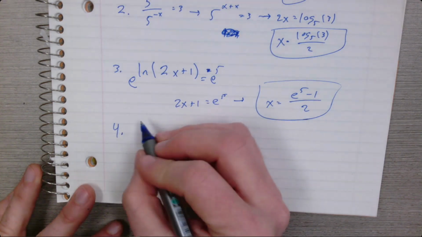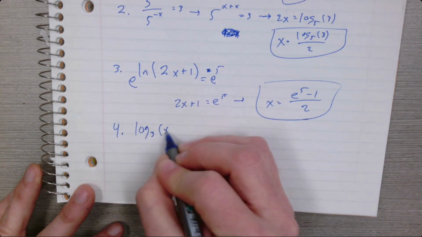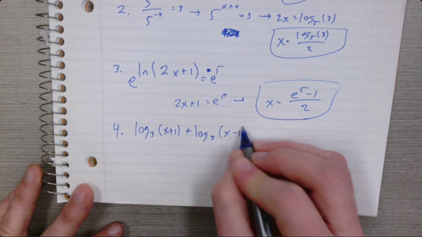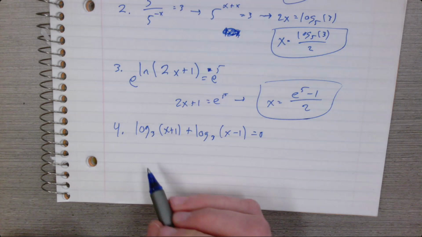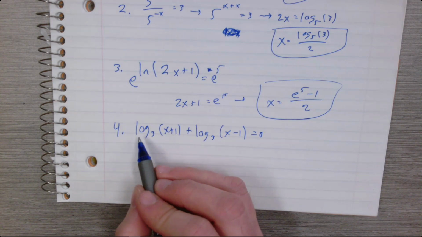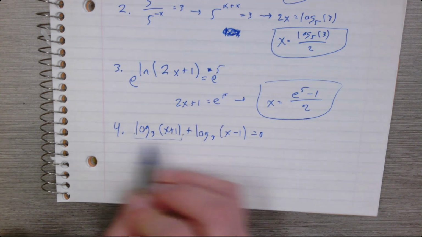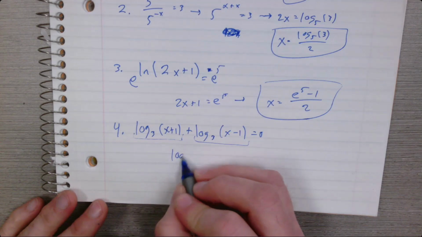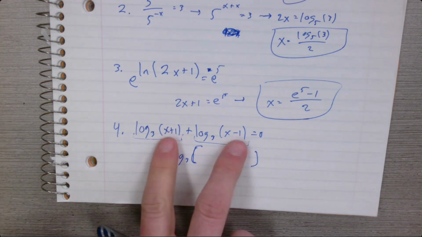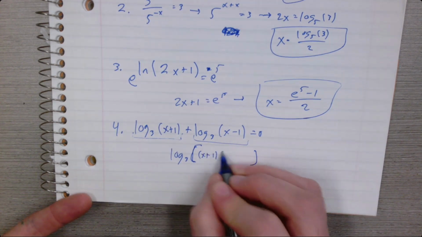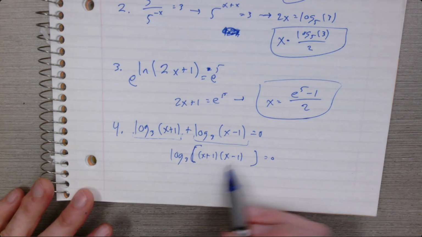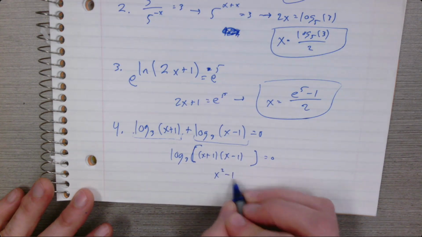So 4 says log base 3 of x plus 1 plus log base 3 of x minus 1 equals 0. This is one of those recognize-the-situation problems where you can use a logarithmic simplification identity. If I have log plus log, that's the same thing as log of the two insides multiplied. So here I've got x plus 1 times x minus 1, and that's equal to 0. So x plus 1 times x minus 1 is just going to be x squared minus 1.